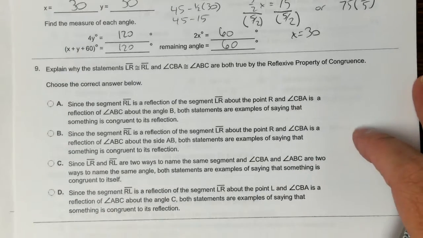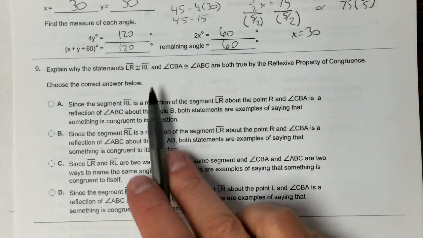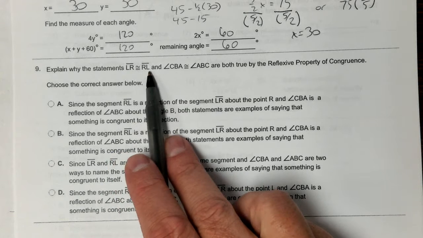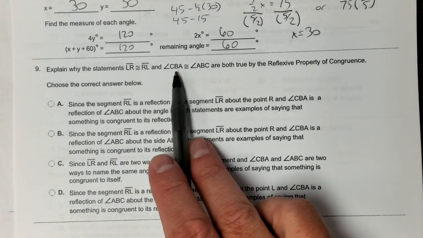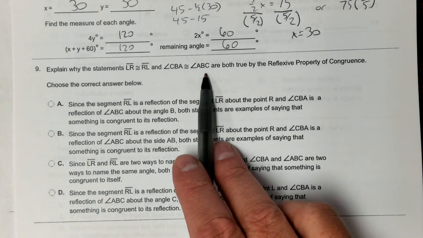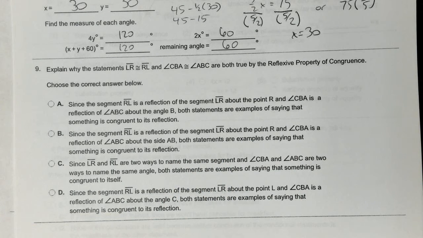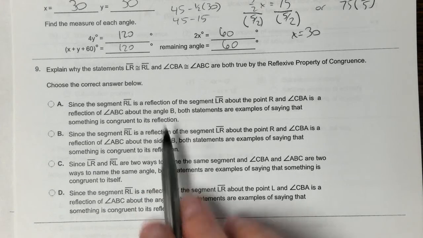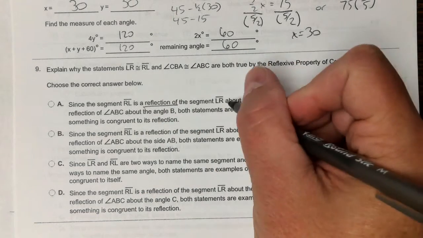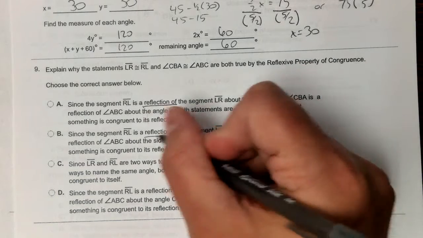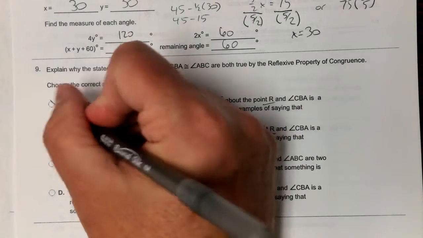All right, number 9, explain why LR is congruent to RL and CBA is congruent to ABC are both true by reflexive. So this says it's a reflection about the point R, and that's not true.